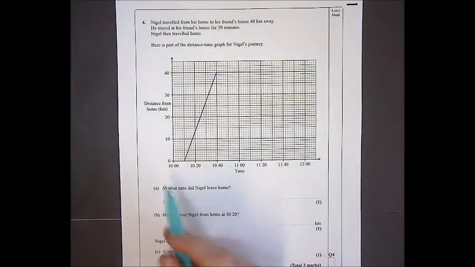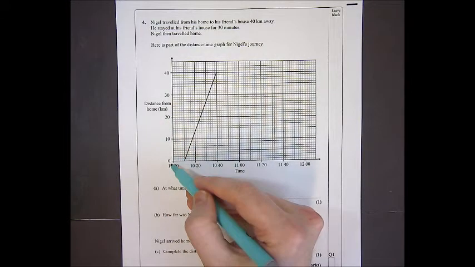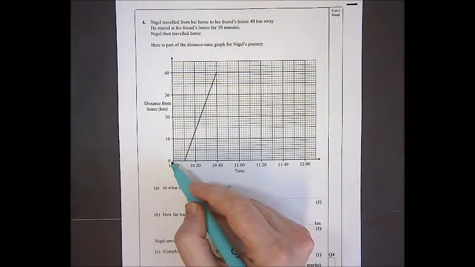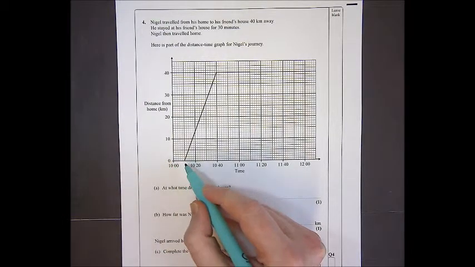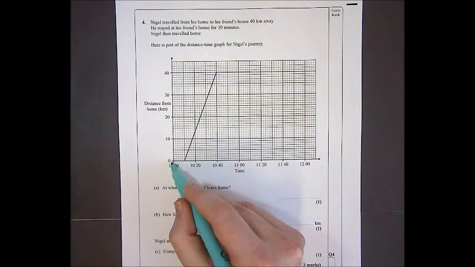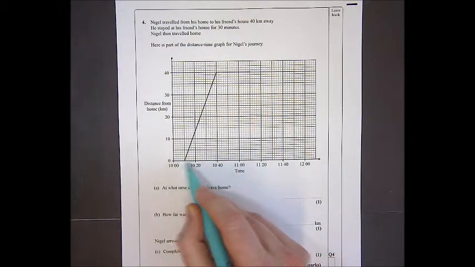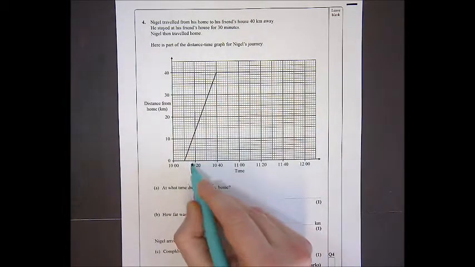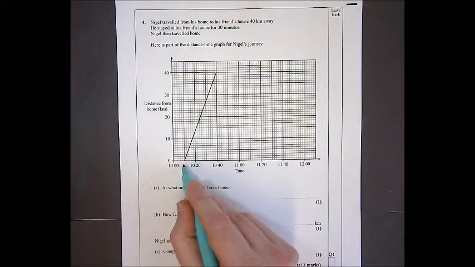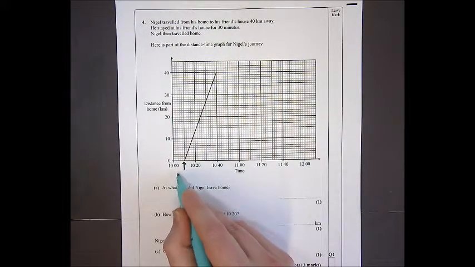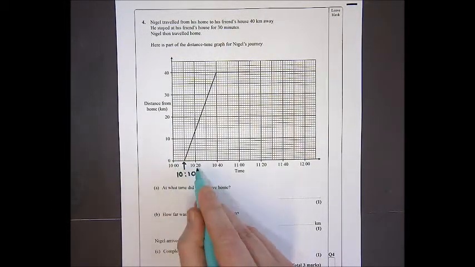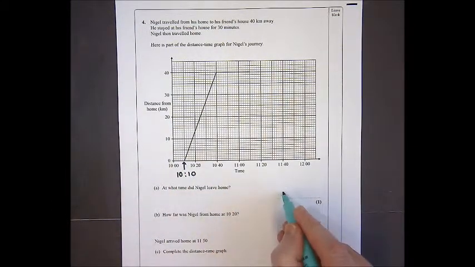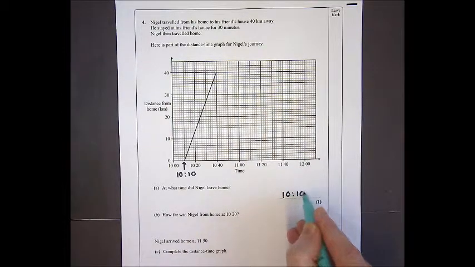Okay, just reading this graph, it looks like this axis is the distance away from home. So 0 kilometers represents Nigel's home. So anywhere along this line, Nigel is at home. This must be where he's leaving because he's going away from home. So we have to understand what this time is here. I'm going to say that that is 10, 10. Somewhere in between 10 and 10:20. So that is 10, 10.